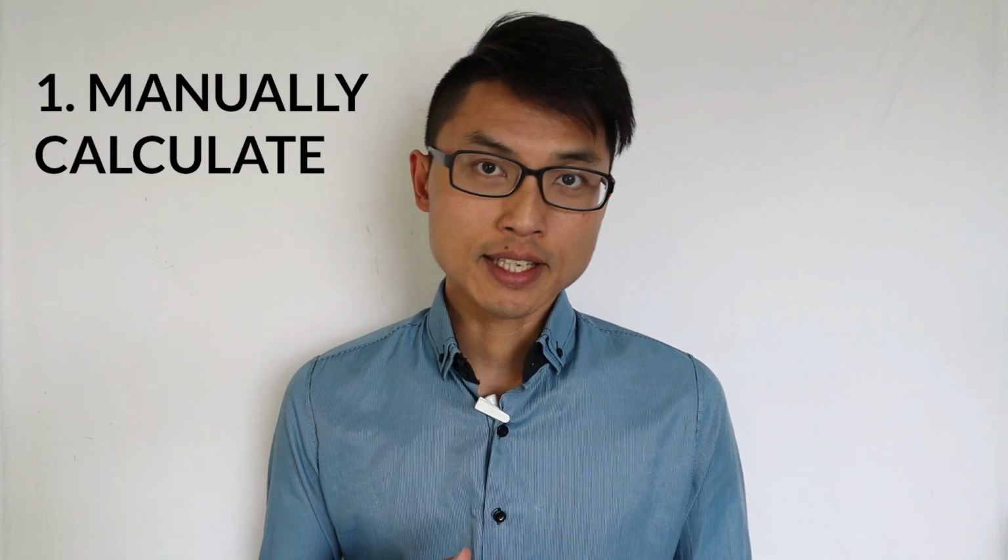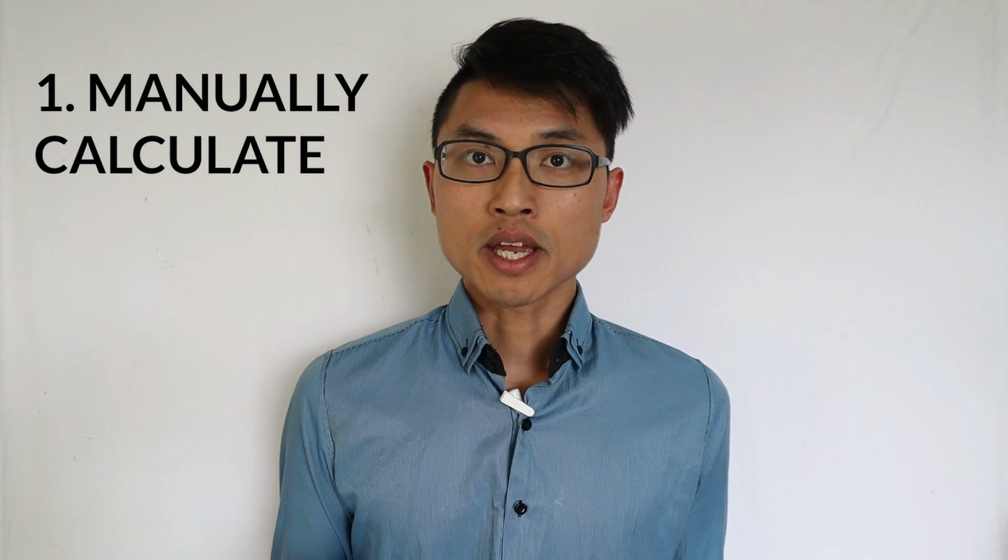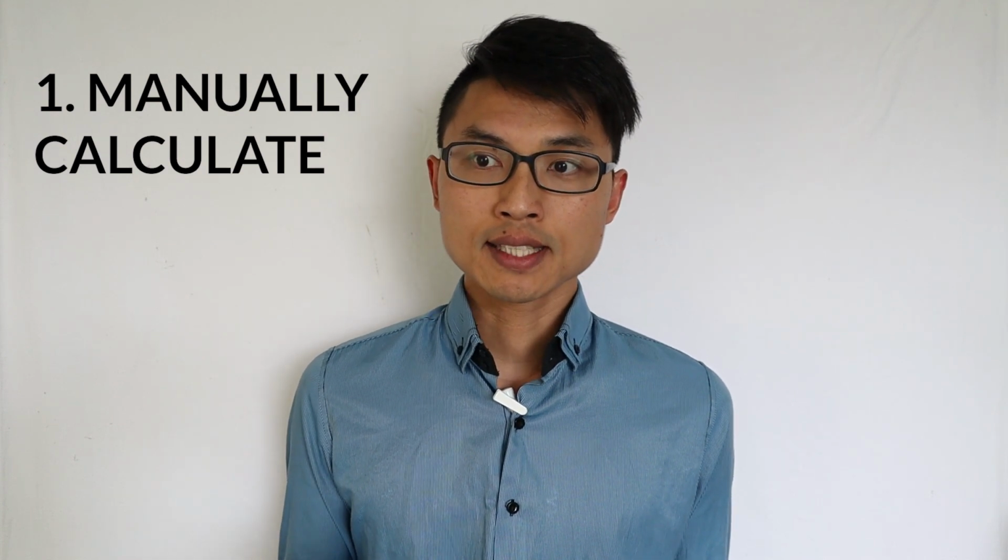Now, one way is to use a calculator and multiply the 10,000 by 1.08 and see how many times you need to multiply for it to get close to $20,000. Or alternatively, you could look up a compounding interest calculator online.